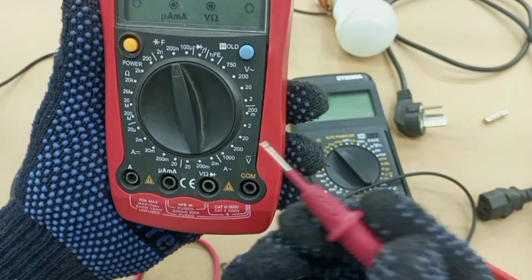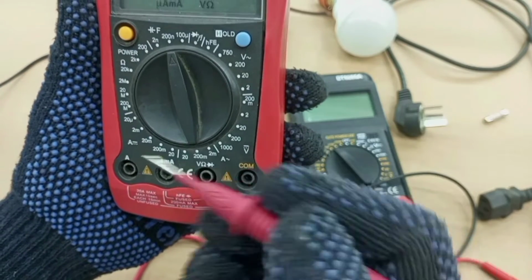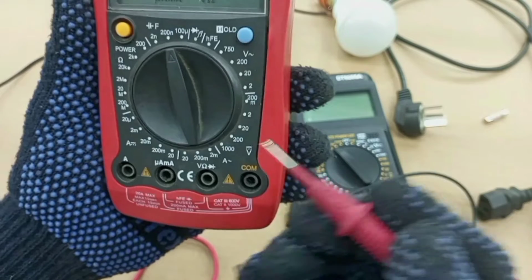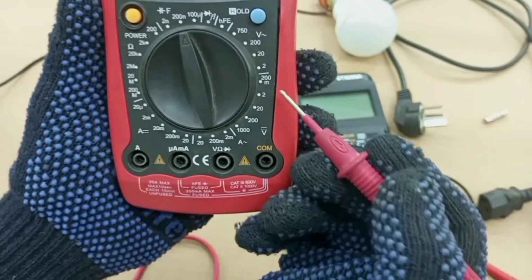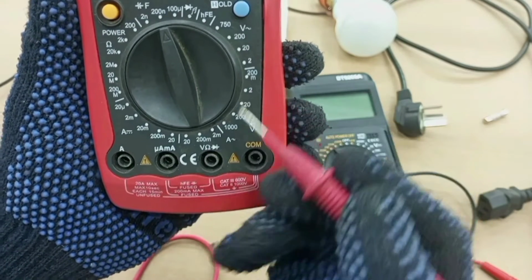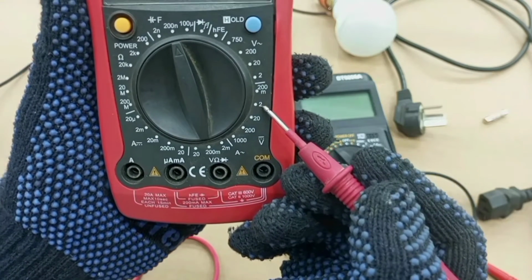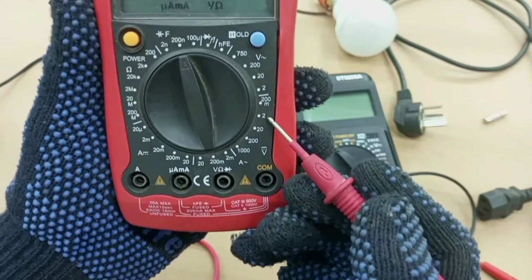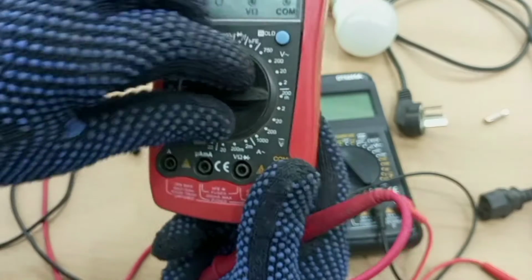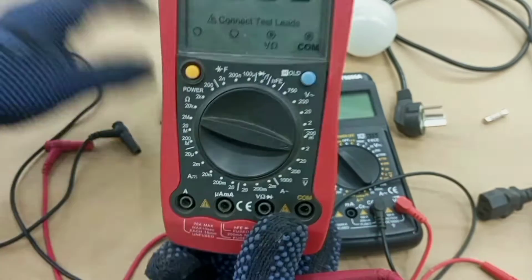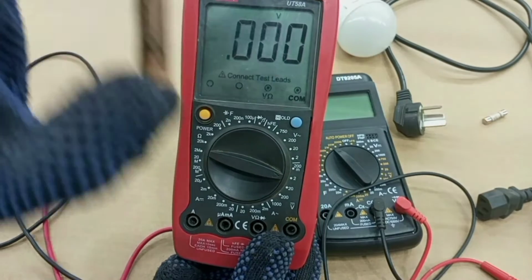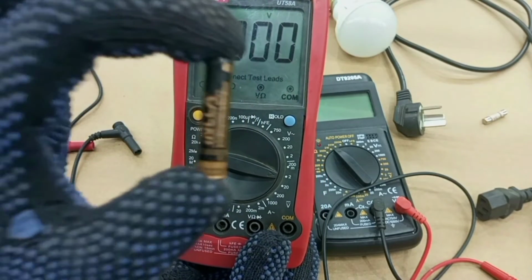And so I have to set the meter to anything that is a little above 1.5 volts. Between 200 millivolts and 1000 volts, the value that is a little above 1.5 volts is 2 volts. So we turn the dial to 2 volts. That means we want to check the amount of voltage in this battery.